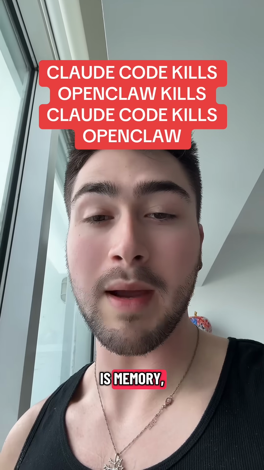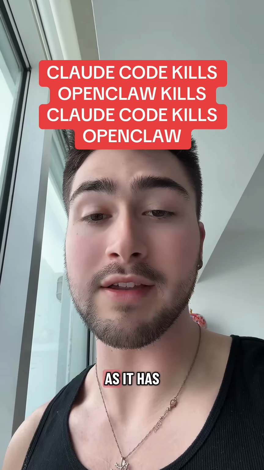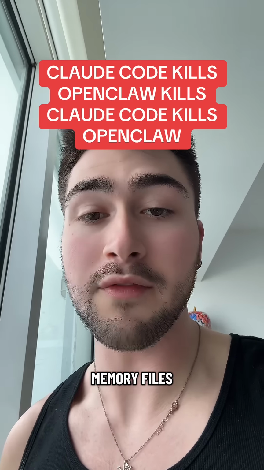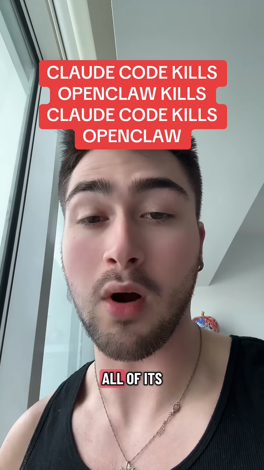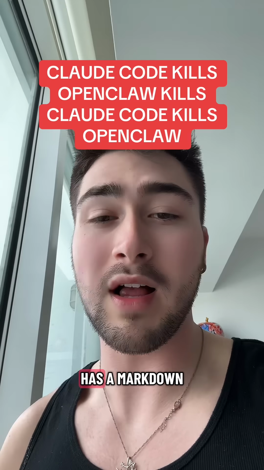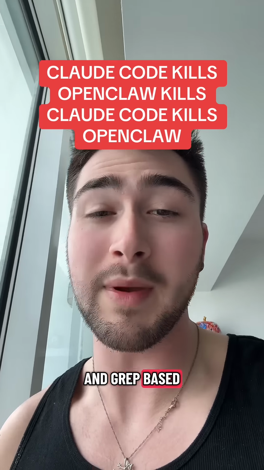Another important thing is memory, and openclaw still wins in this category as it has a vectorization of all of its memory files, which allows for openclaw to do semantic search on its memories to search based on meaning through all of its memory files, whereas Claude Code still has a markdown and file-based and grep-based memory system, which is a little less advanced.